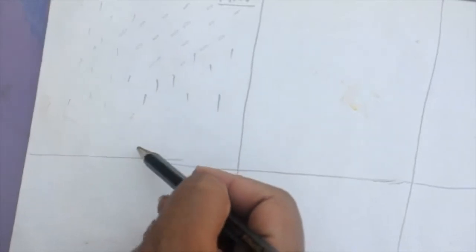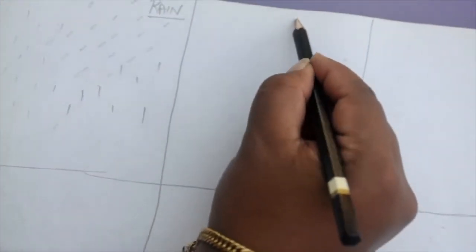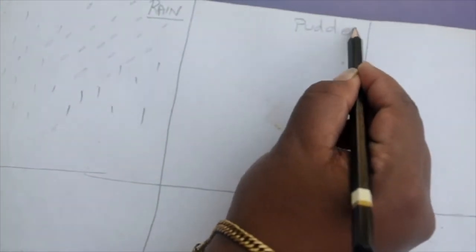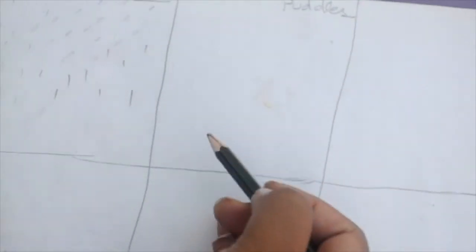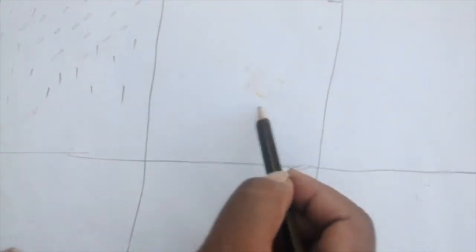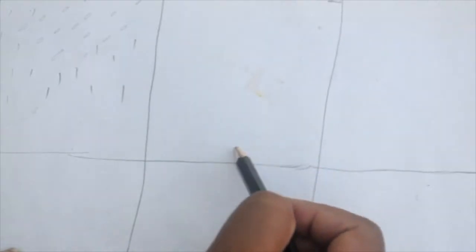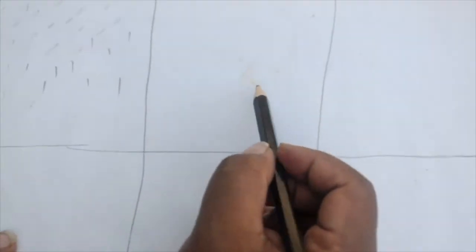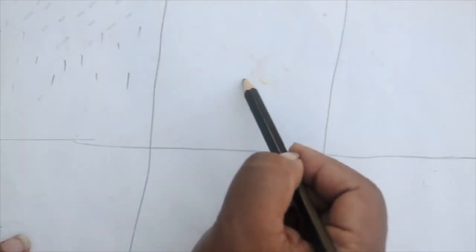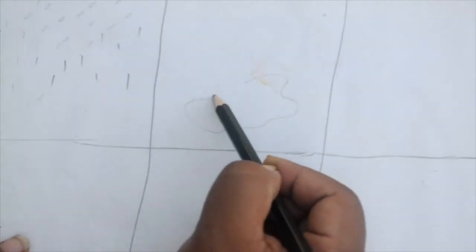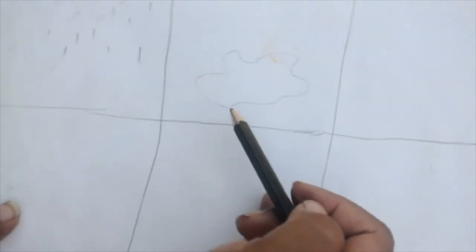Okay, so when it rains, it forms puddles. So a puddle is just some water on the ground. So let's make a weird random shape. So that's a puddle.